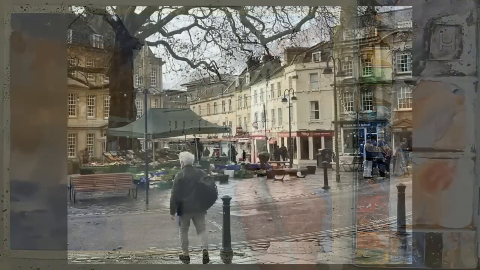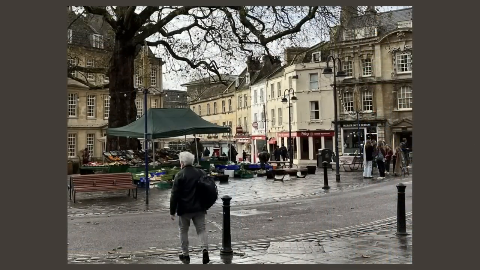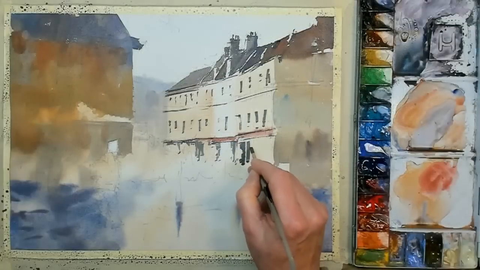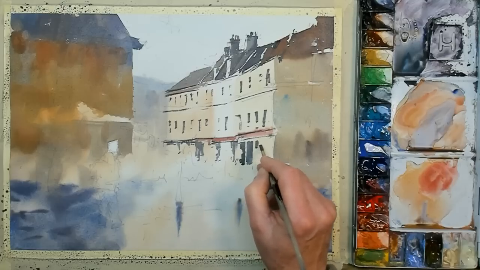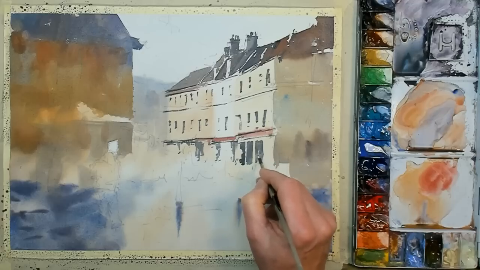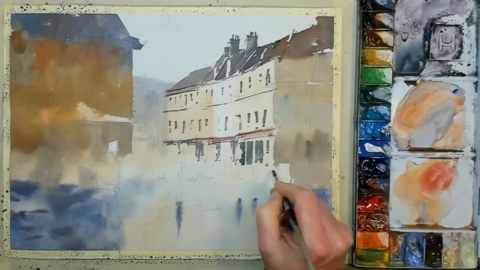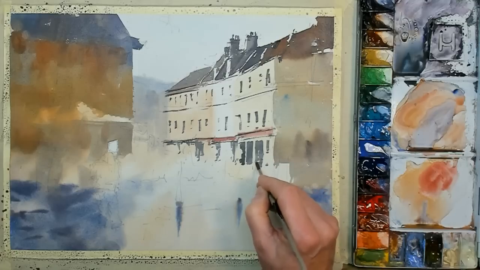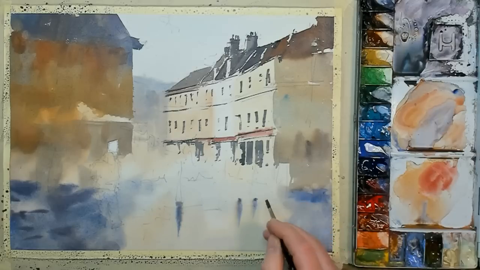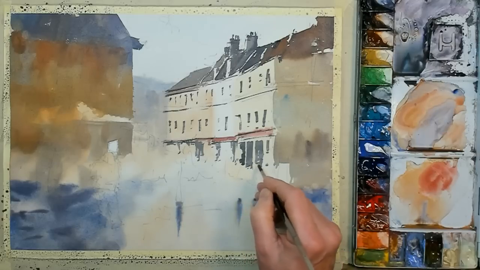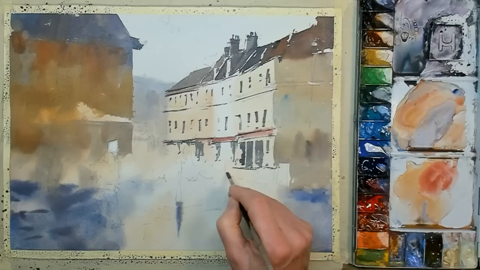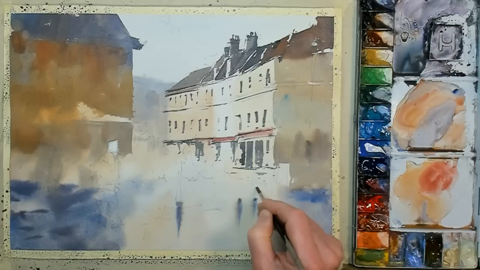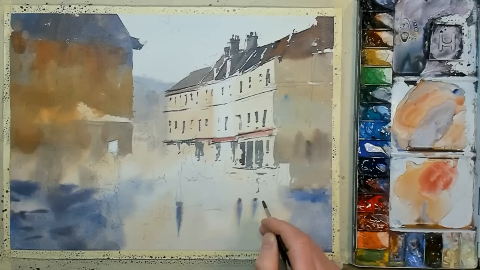Slightly larger one here with some panes between them. It's good to have a few windows that have maybe a bit more attention and careful painting applied to them, and that will give a nice sort of variation between the loose windows and one or two tighter windows.